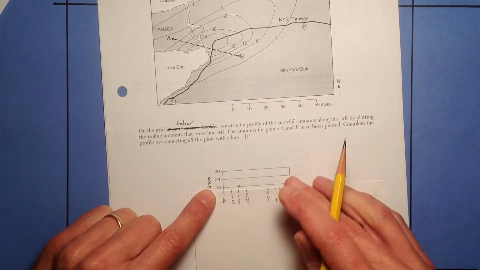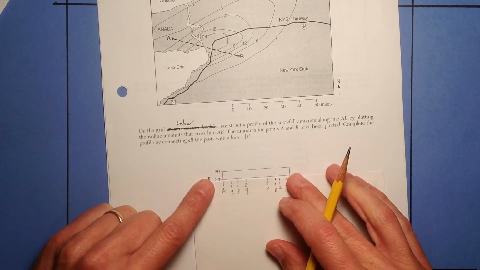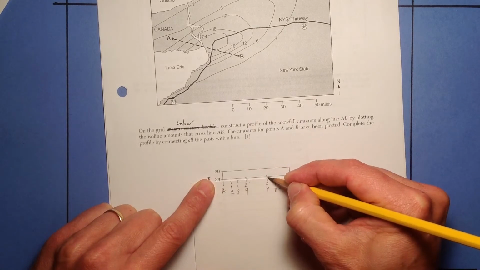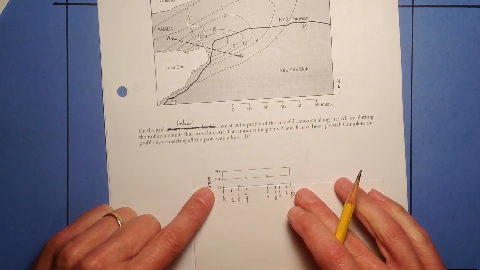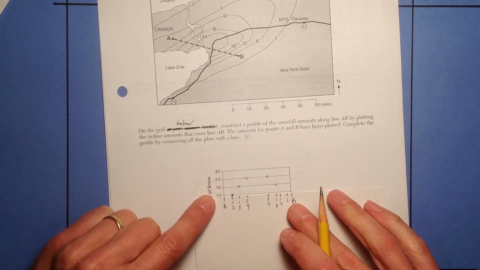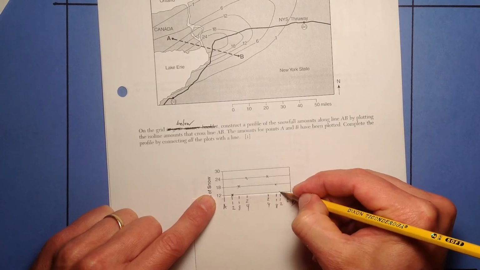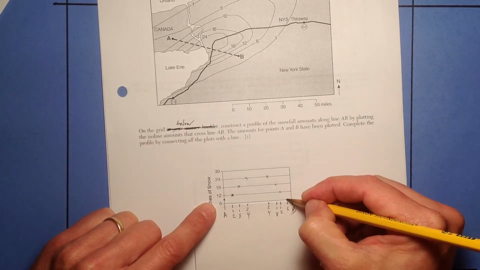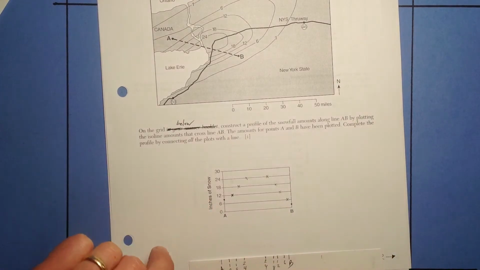Do 18 right there. This is 24, like right there, and right there. And I slide it down to mark 18 right there. 12 right there. 6 is right there. Notice how I'm really taking my... Now I have that. Okay?